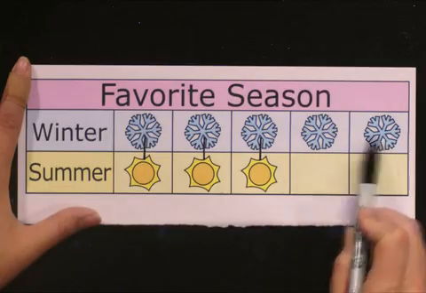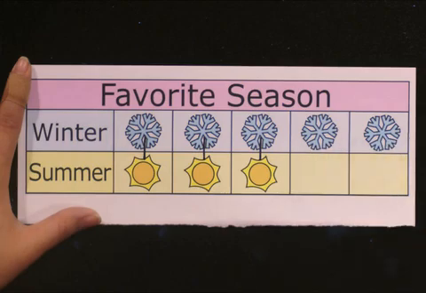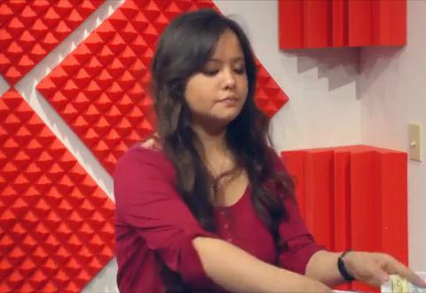Now, how many more students chose winter? Well, to find that answer, it's actually pretty easy. All we have to do is count these leftover snowflakes. 1, 2. So we know 2 more kids chose winter than summer. So let's look at another graph. This graph is about favorite shapes.